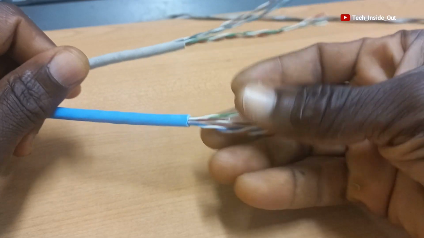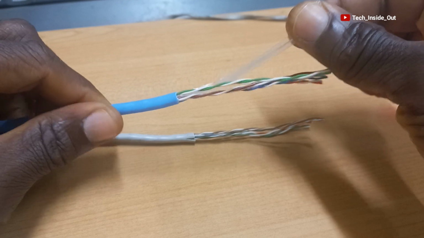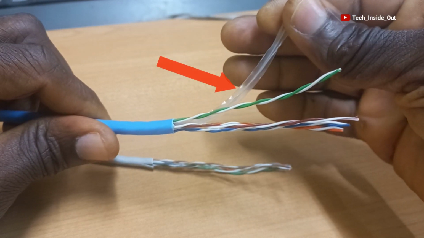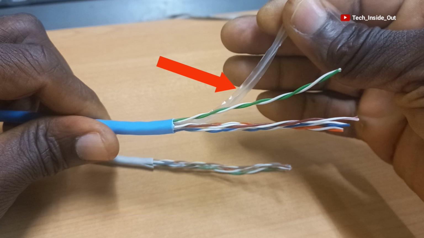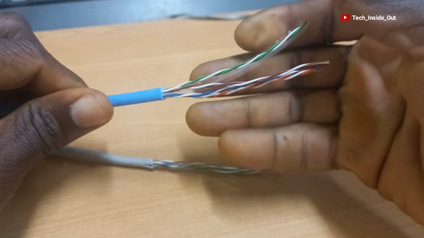And that is where Cat6 network cables come in. Cat6 network cables are designed with this internal plastic separator that helps in reducing electromagnetic interference from adjacent cables and thus preventing data loss as a result of the phenomenon called crosstalk.